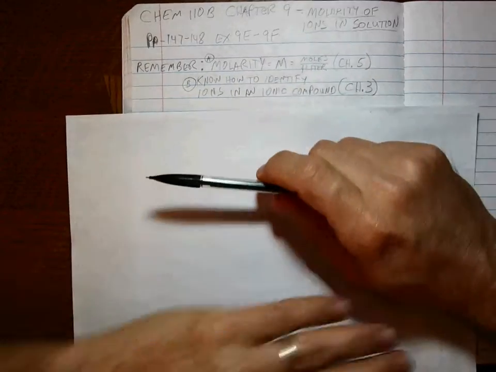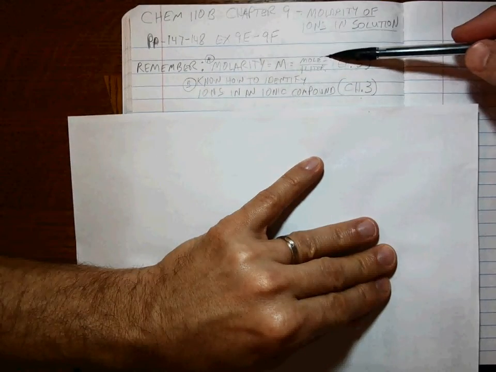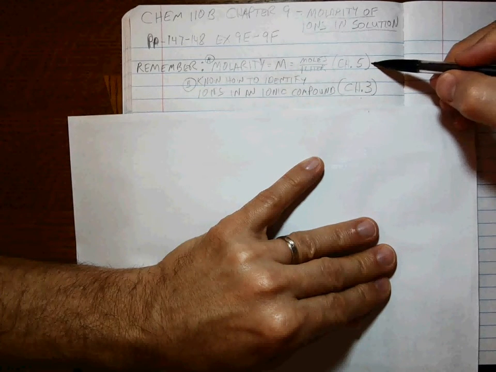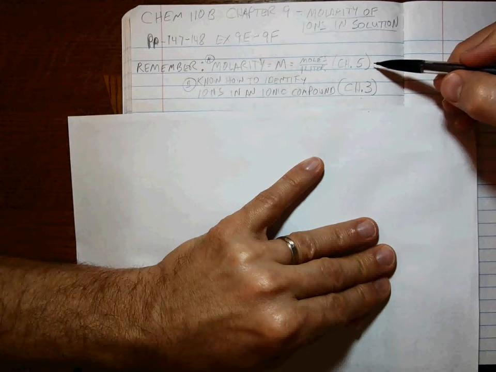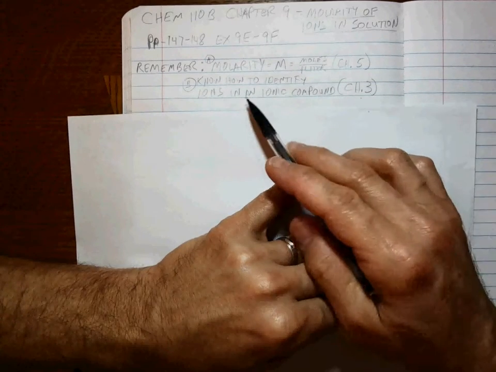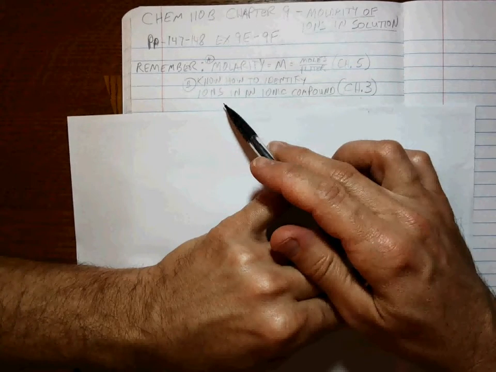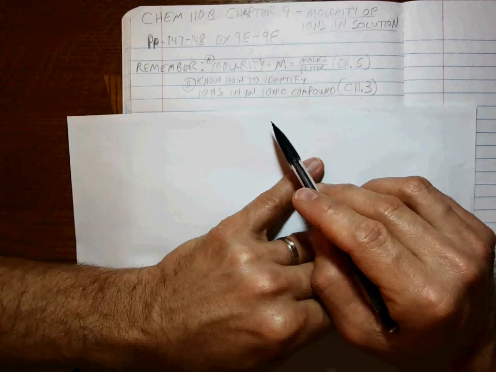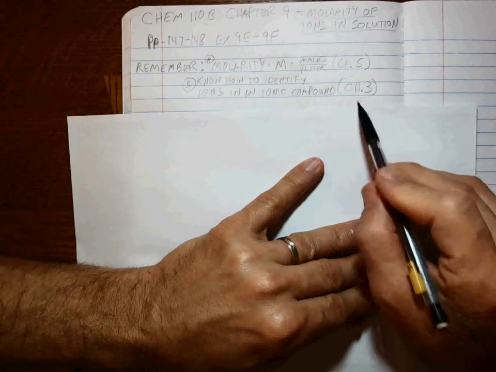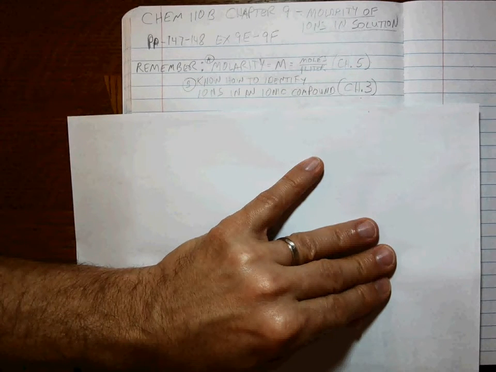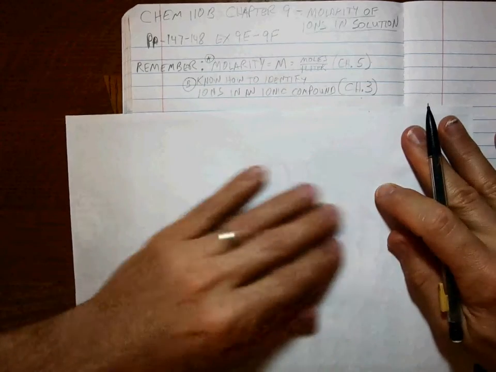The things to remember here are what molarity means. Capital M is the same as moles per 1 liter. And this is the stuff that is found in Chapter 5, so be ready if you need to look back in your book or at the old videos. And second, you have to be really good at identifying the ions in any ionic compound, splitting an ionic compound up into its individual cations and individual anions. That stuff's from Chapter 3. We are combining Chapter 5 and Chapter 3 here into simple problems so that we can then move forward with them on a little bit more involved problems.